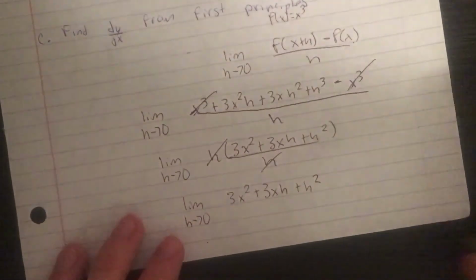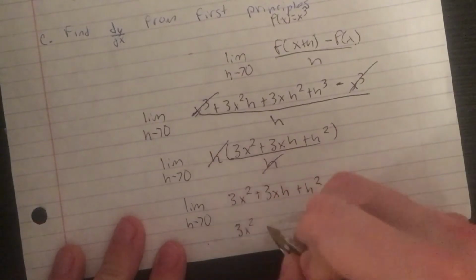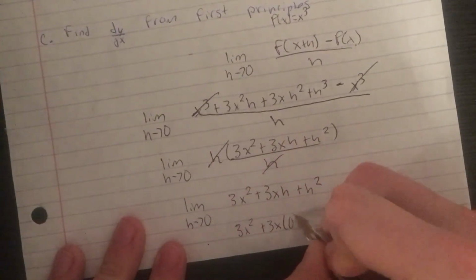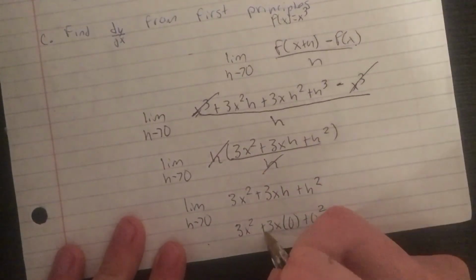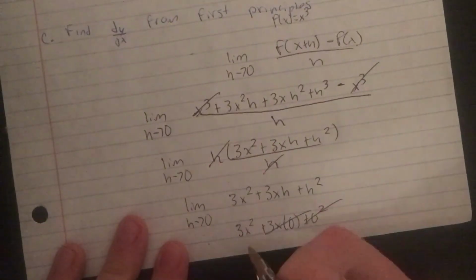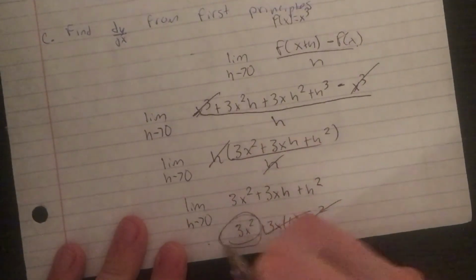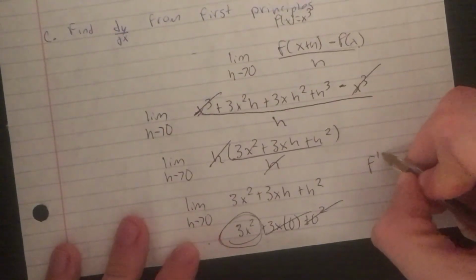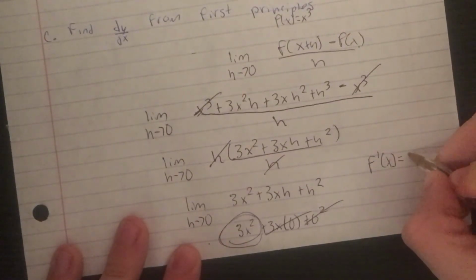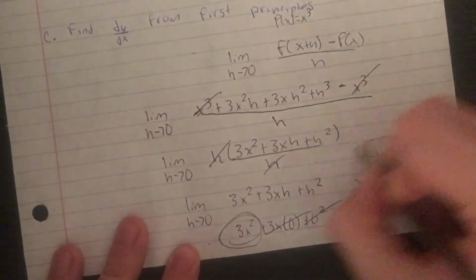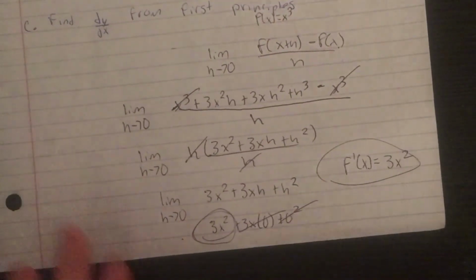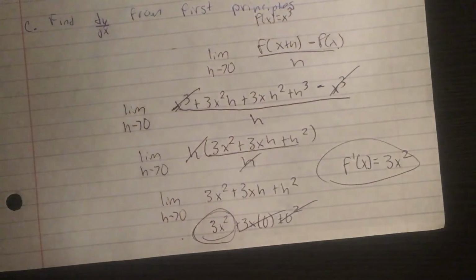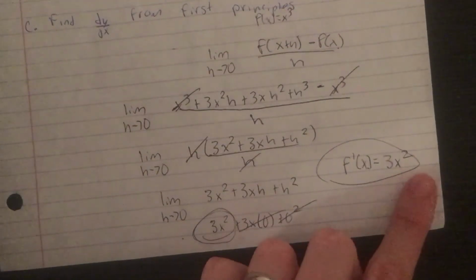There's no restrictions on it. So if I do 3x squared plus 3x times 0 plus 0 squared, these disappear, and what we're left with is our gradient function. It's our derivative. We have just differentiated this thing. So our f prime of x, again, to use all this nice vocabulary that tells us our slope at any point, is 3x squared.